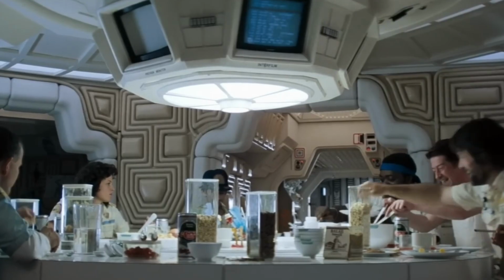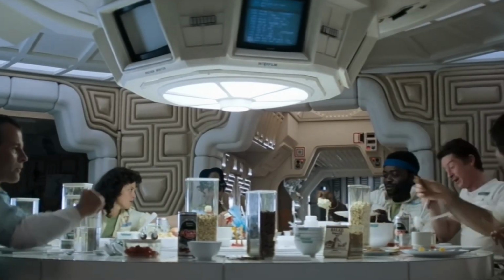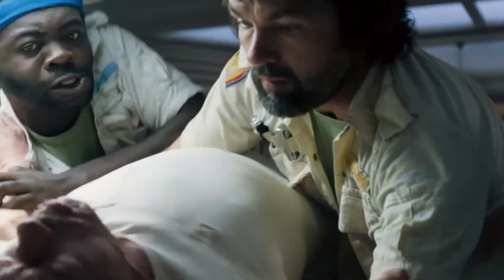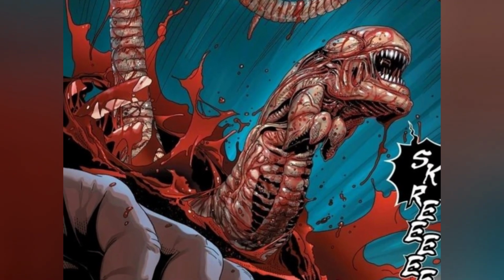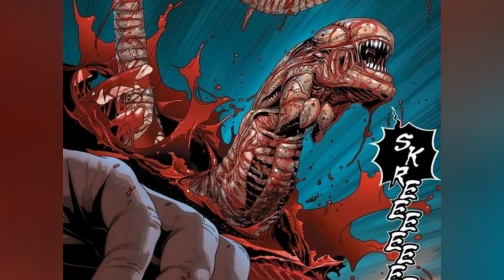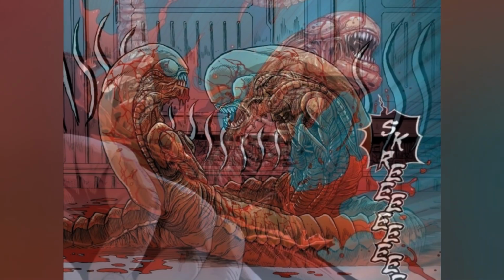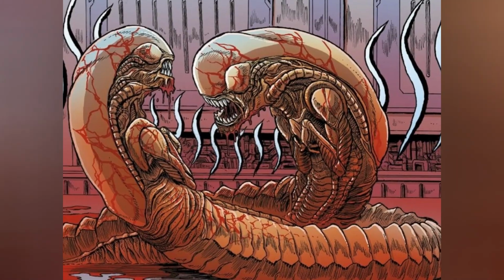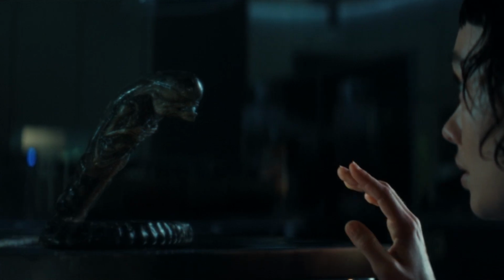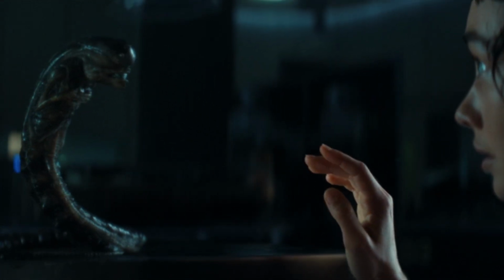You think of the Alien franchise, one image immediately comes to mind: a poor, unsuspecting host writhing in agony as something bursts from their chest. The Chestburster is one of the most iconic monsters in sci-fi horror, a grotesque symbol of body invasion and primal terror. But with Alien Earth, we've been introduced to something new, something eerily familiar, yet disturbingly different: the Baby Xenomorph.